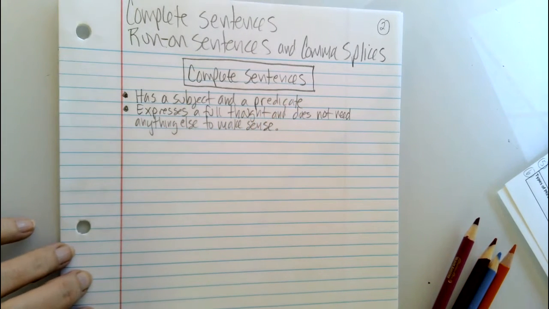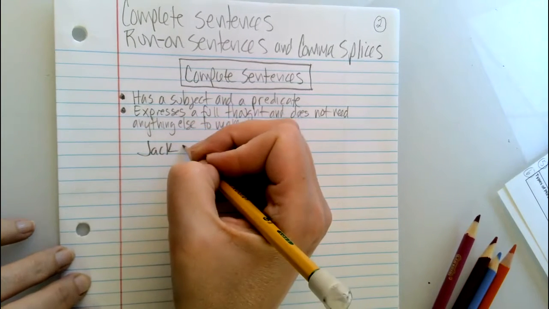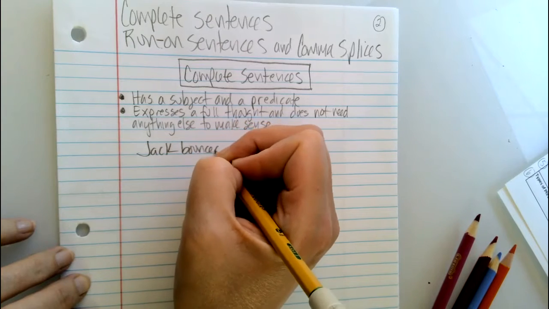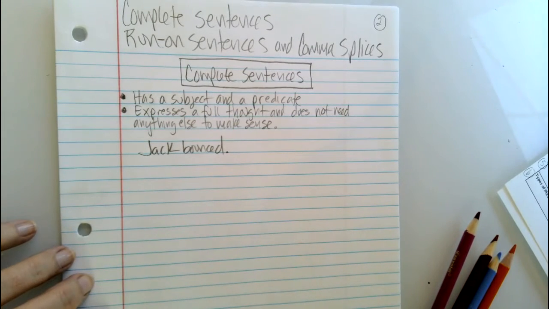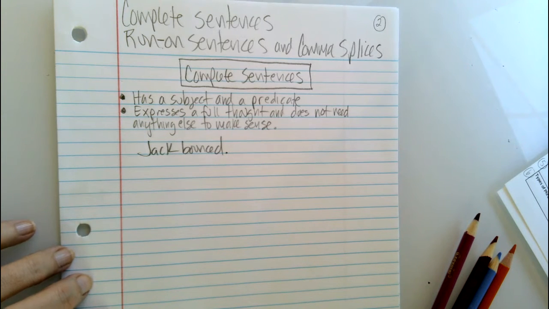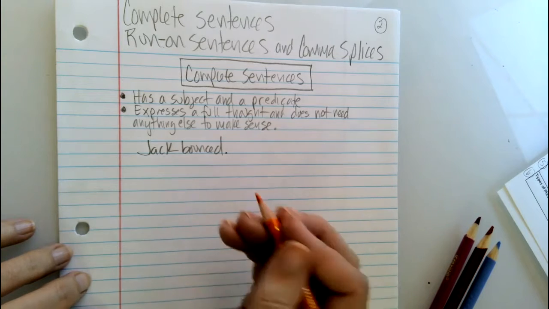Okay, so now we're going to write an example of a complete sentence that's really brief. And some people would say, that's not a complete sentence. How could that be a complete sentence? Well, it is a complete sentence. So let's talk about how 2 words could be a complete sentence. Well, do we have a subject? Yes, that's Jack. So pick up your orange from previously.